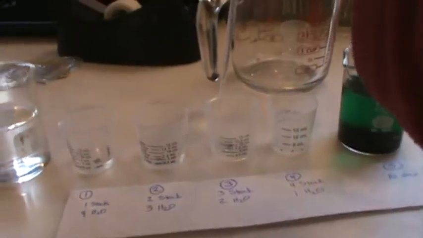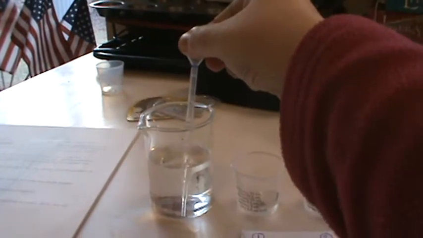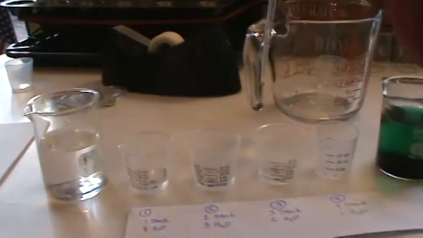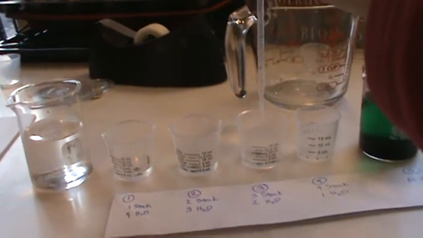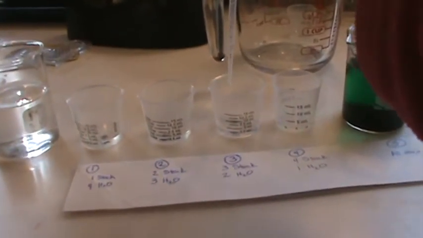All right, and now in solution 3, we're going to put in 2 milliliters. 1, 2. And then in solution 4, we will put in just 1.